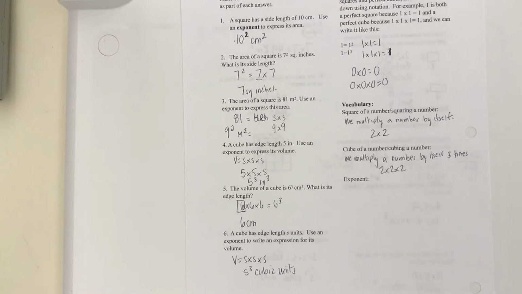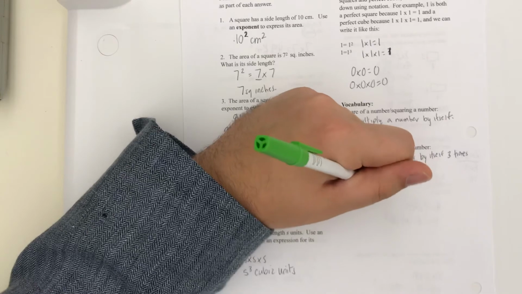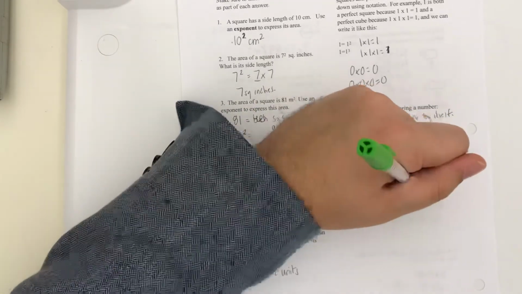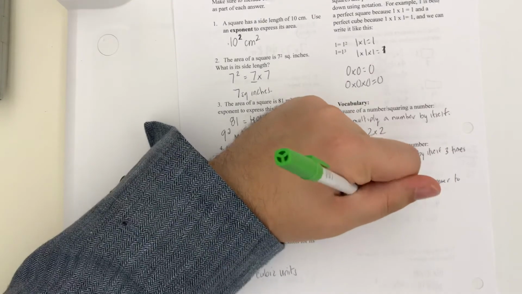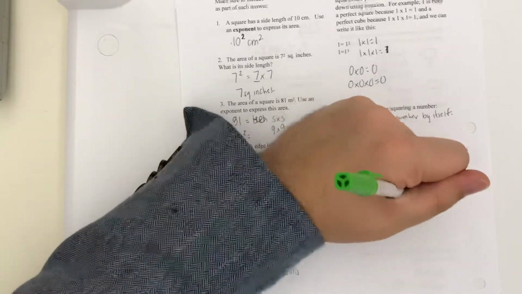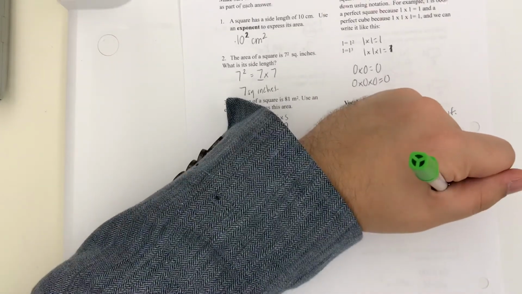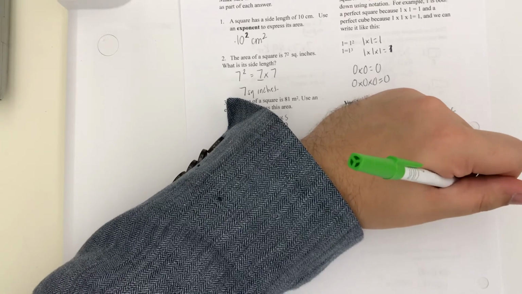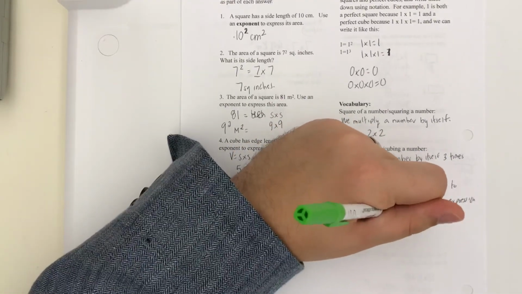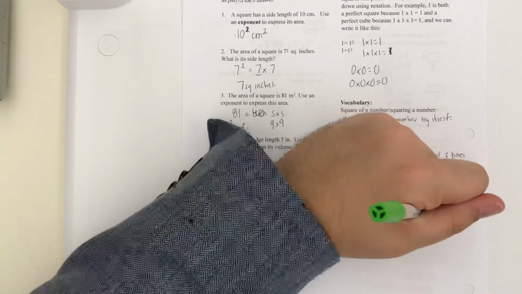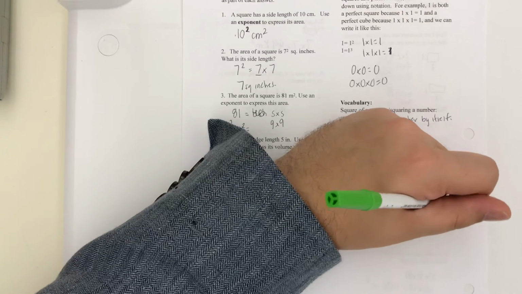So an exponent, give me a second, because I want to make sure that we get the best definition, is a quantity representing the power to which a given number or expression is to be raised or multiplied by itself.